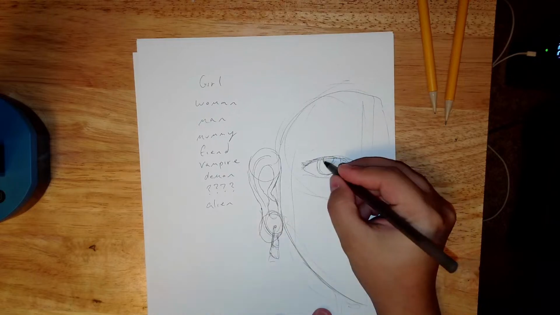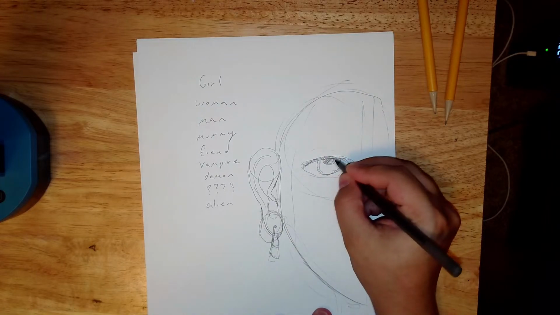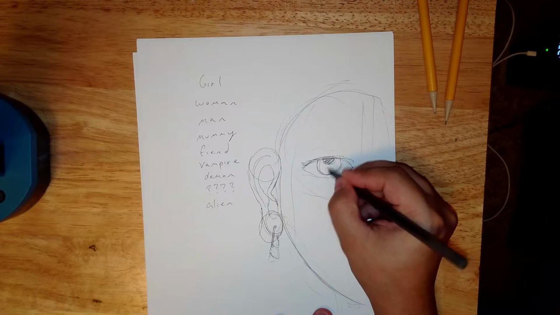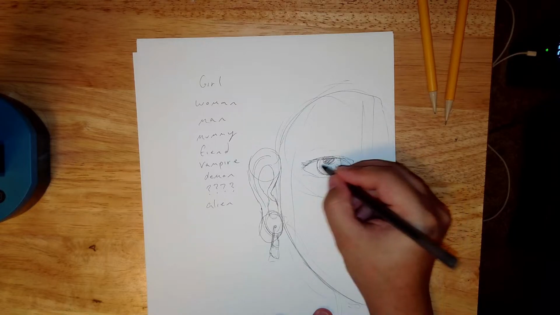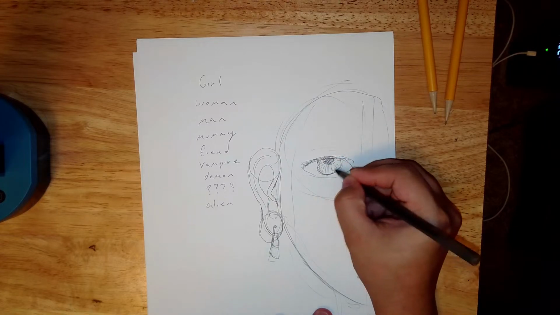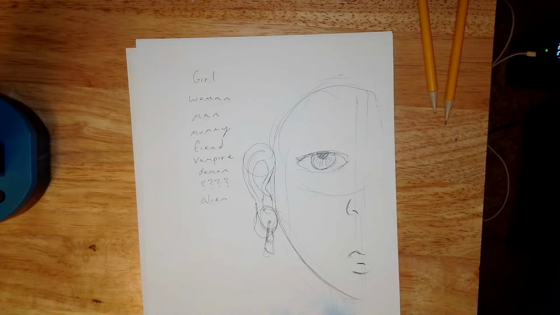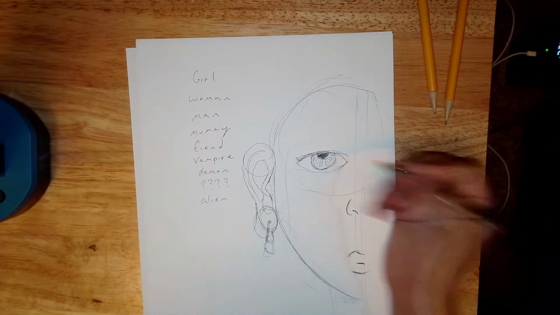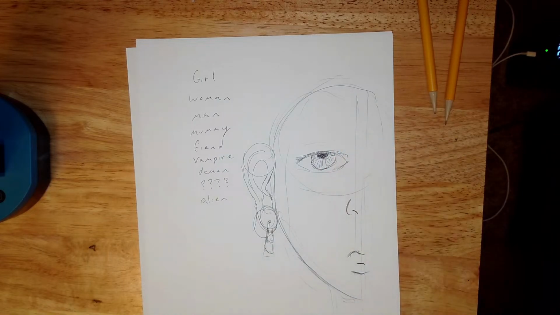And depending on how you want them to look, you can have them dazed out, where the drawing is someone who is completely phased or hypnotized or passed out, so there's no light in their eyes.